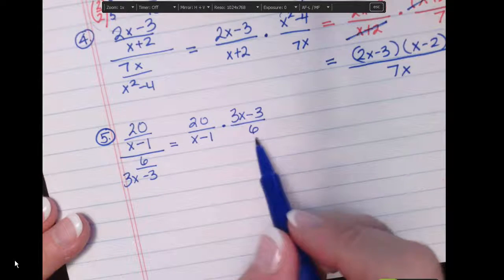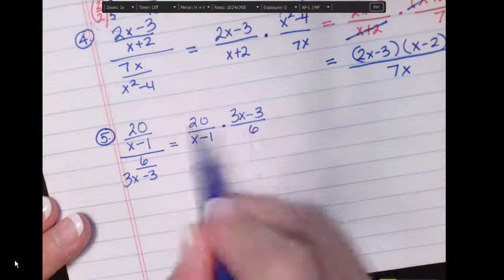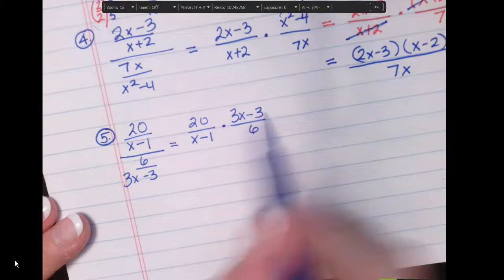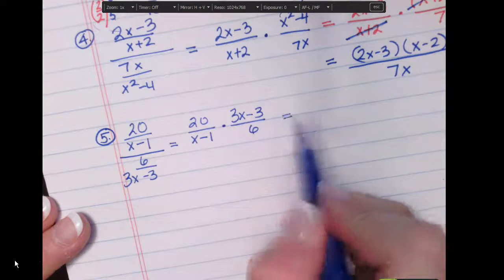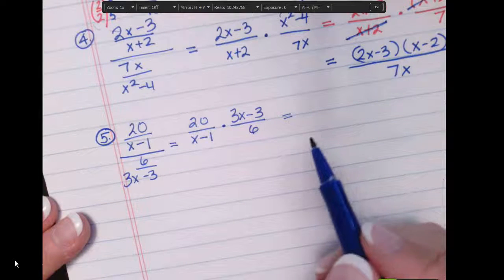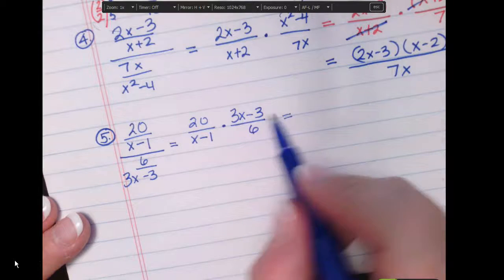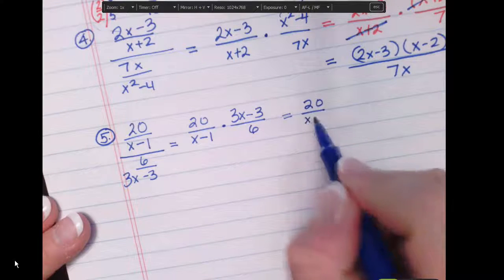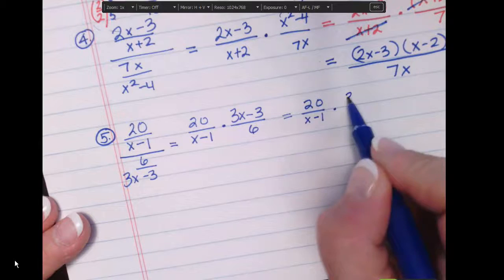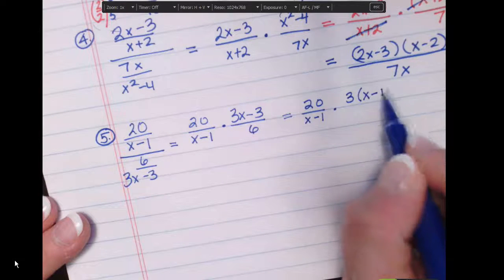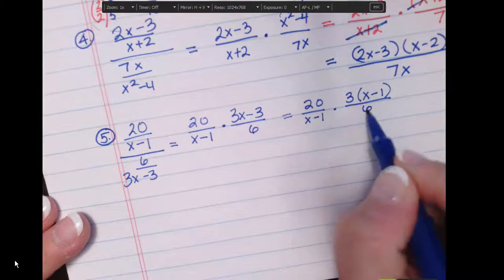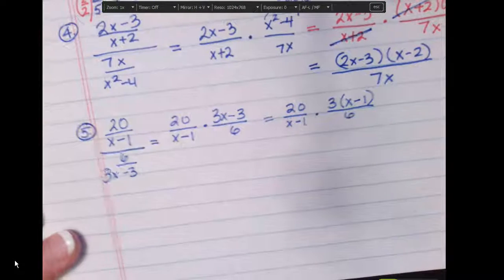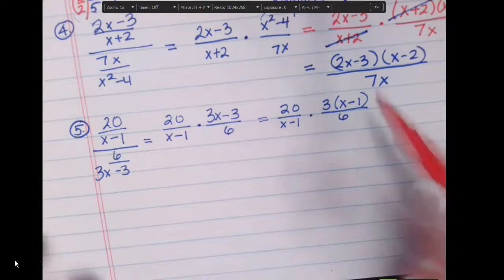So I'm already kind of starting to notice that I've got some canceling that can happen here. But as I'm looking at these two expressions, I see that I can use a GCF to factor 3x minus 3. So 20 over x minus 1, 3 is a GCF there. So that's going to help me notice that those x minus 1s on the diagonal can cancel out.